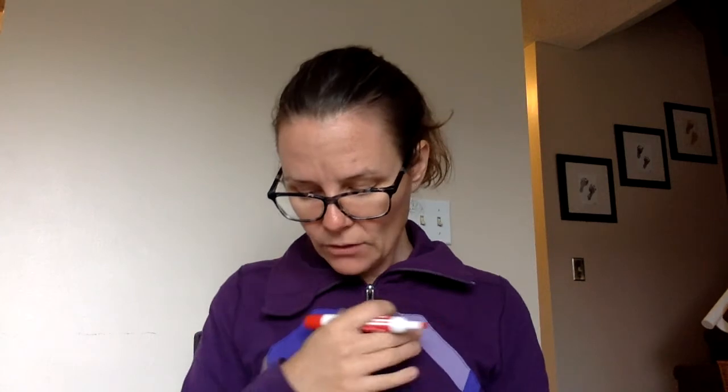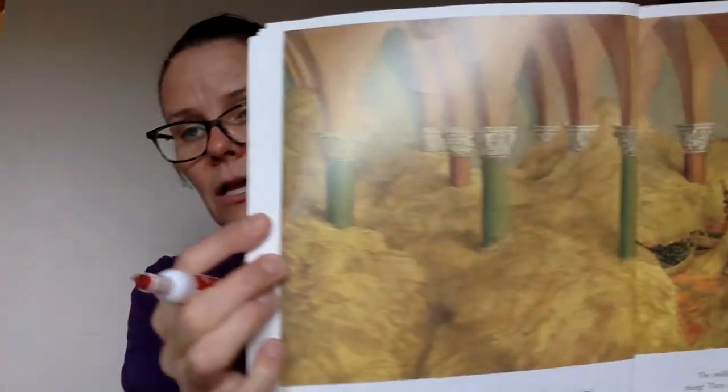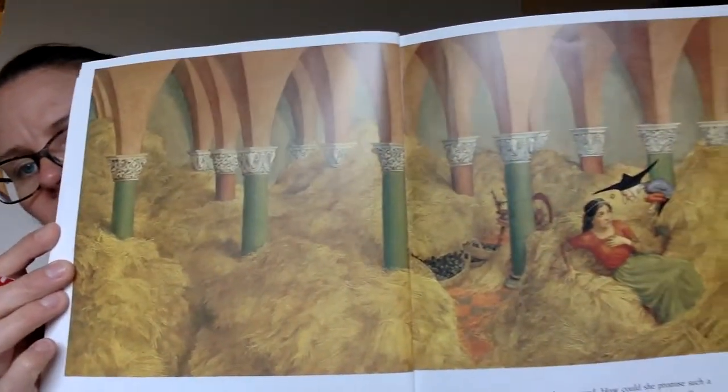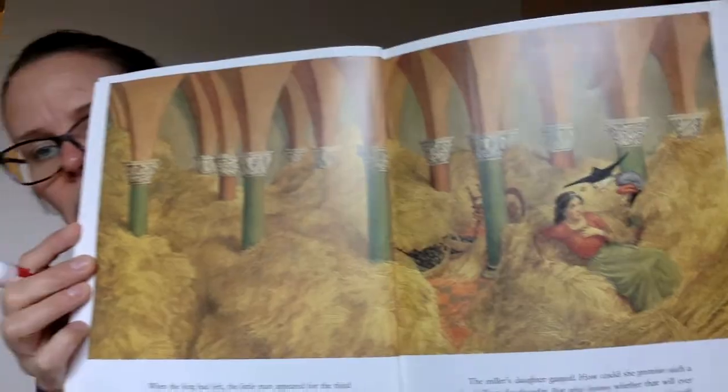"The miller's daughter," she gasped. How could she promise such a thing? Then she thought, but who knows whether I'll even have a child? And she can think of no other way to save herself. So she promised, and the little man once more spun all of this straw into gold. Oh my goodness. Oh boy.